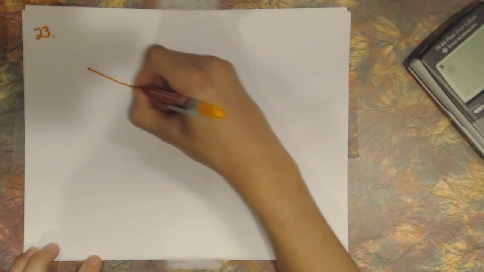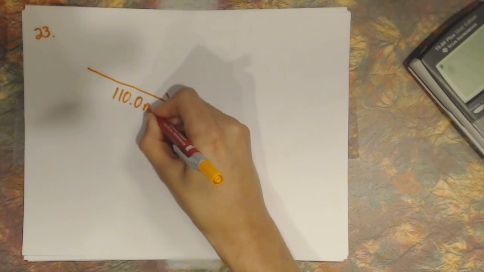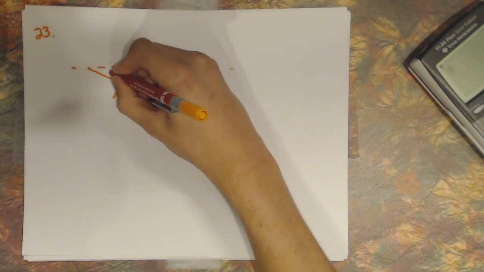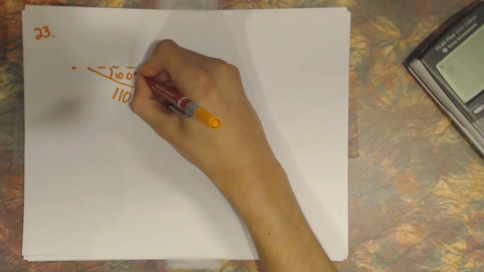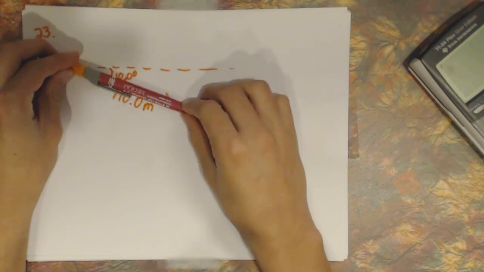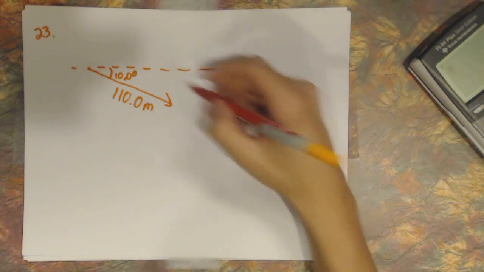Next question is question 23, and it says a submarine dives 110.0 meters at an angle of 10.0 degrees below the horizontal. What are the horizontal and vertical components of the submarine's displacement? So we have a submarine diving for 110.0 meters at an angle of 10.0 degrees below the horizontal. So this is horizontal, and this is horizontal, and this is 10 degrees below the horizontal. And it wants the horizontal and vertical components.